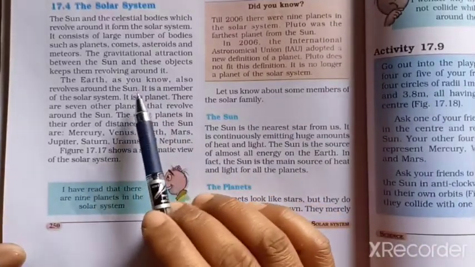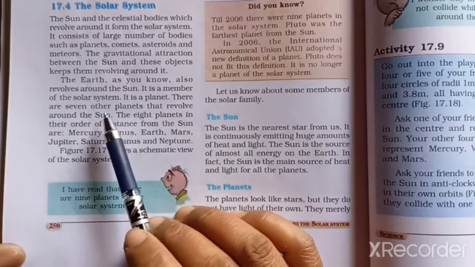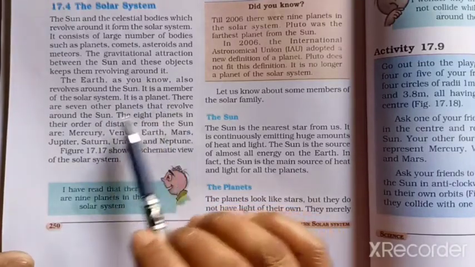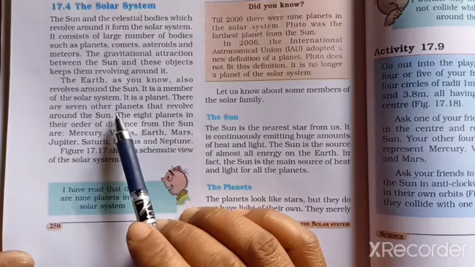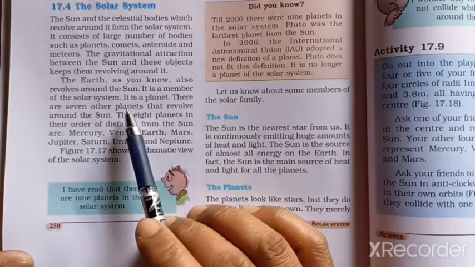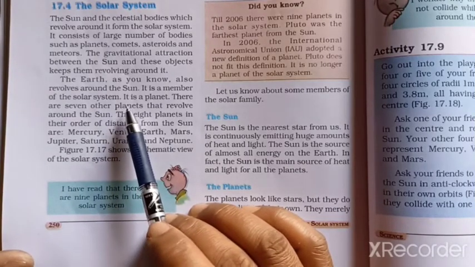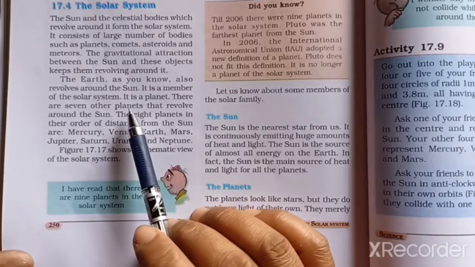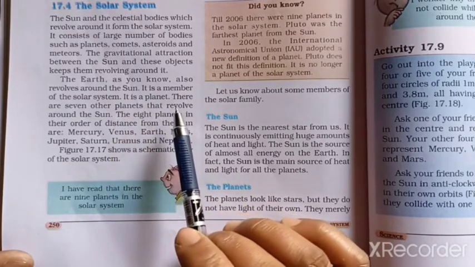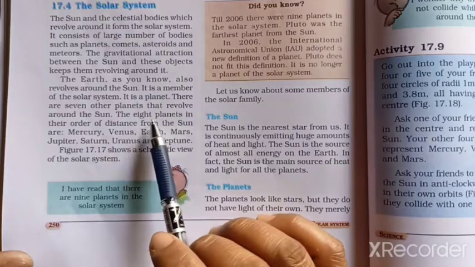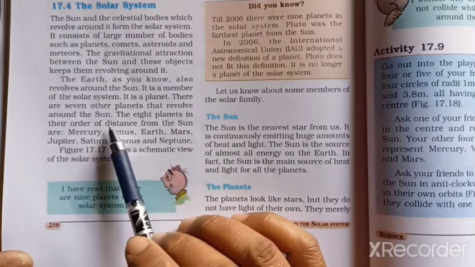So the Earth, as you know, also revolves around the sun. It is a member of the solar system. Our planet Earth, also known as the blue planet, is a planet, and there are 7 other planets that revolve around the sun.